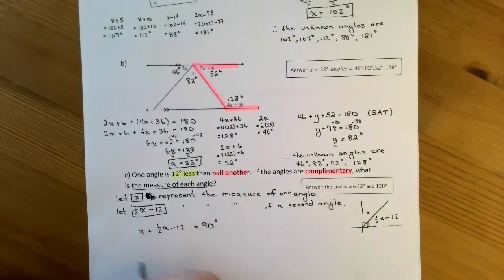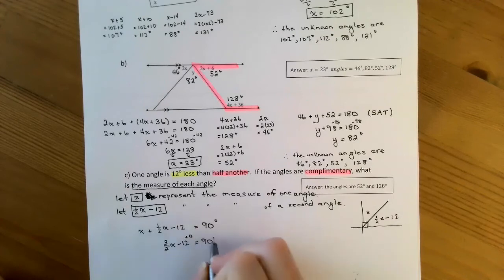So I can add these up. I have x and 1/2 x, so that means I have 3 halves x minus 12 is equal to 90. Now I'm going to add 12 to both sides. So I have 3 halves x is equal to 102.